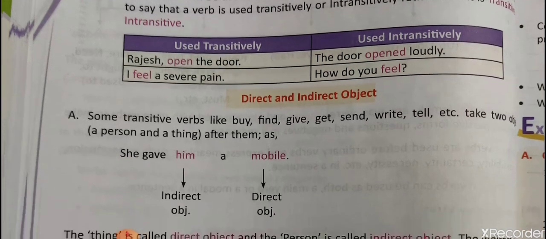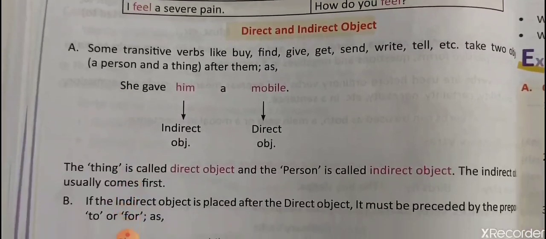Now direct and indirect objects. Some transitive verbs like buy, find, give, get, send, write, tell, etc. take two objects after them, as in "She gave him a mobile." Alright, now here we have two objects. The first is him and another one is the mobile.